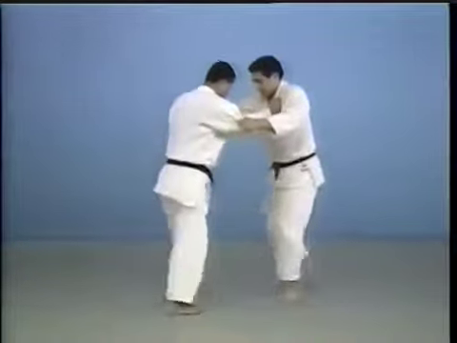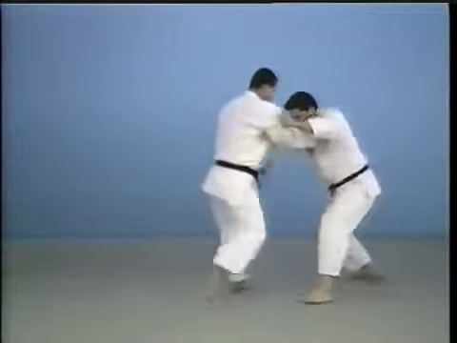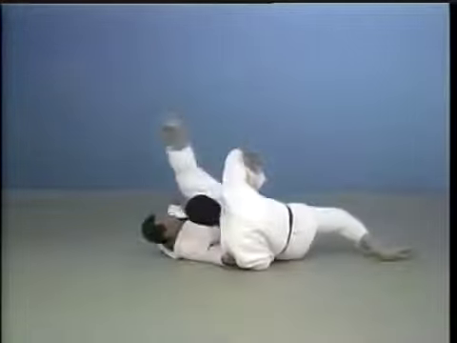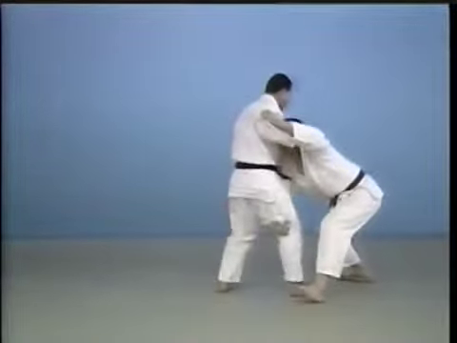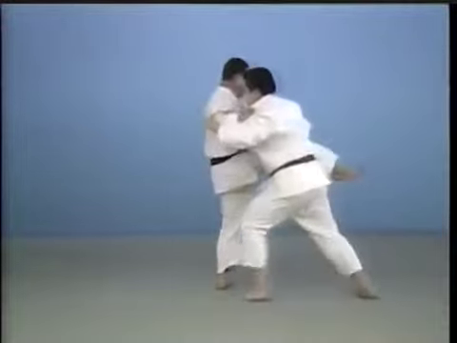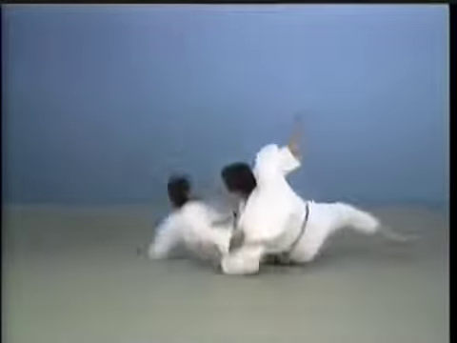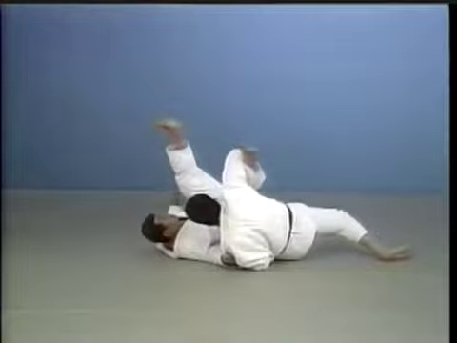Here, Kuchiki Daoshi is transformed into Tani Otoshi. On occasions when Kuchiki Daoshi cannot be executed, you might step in, throwing in a self-sacrificing motion. This also is a kind of Tani Otoshi.